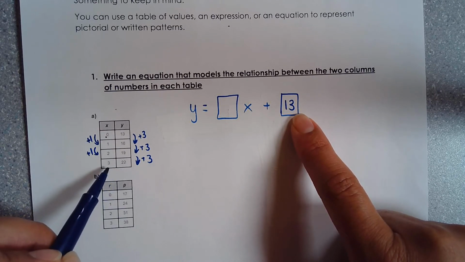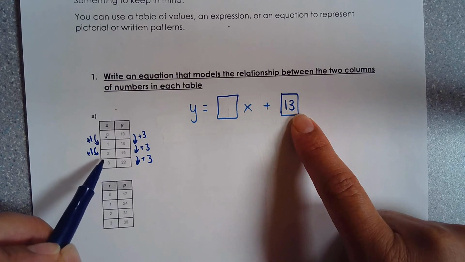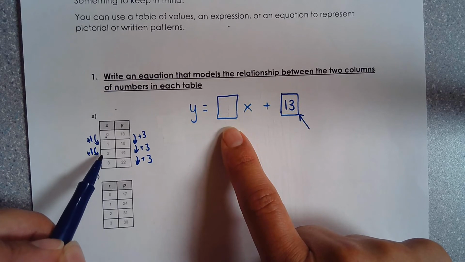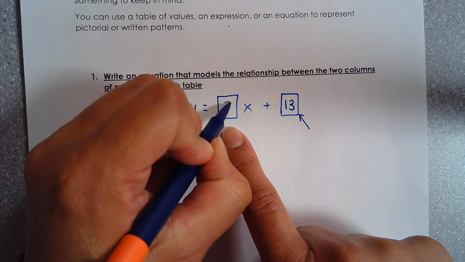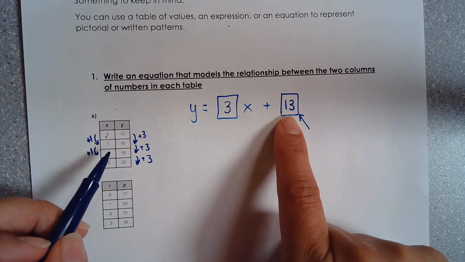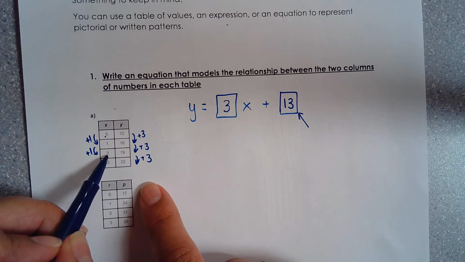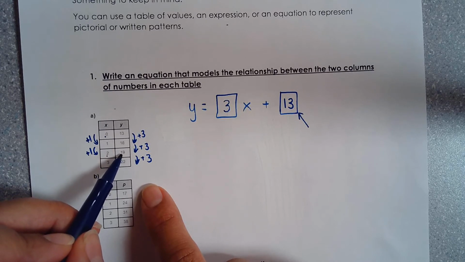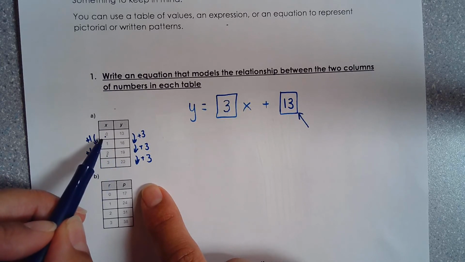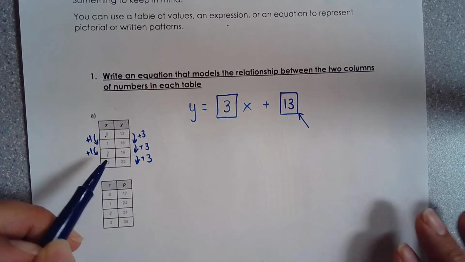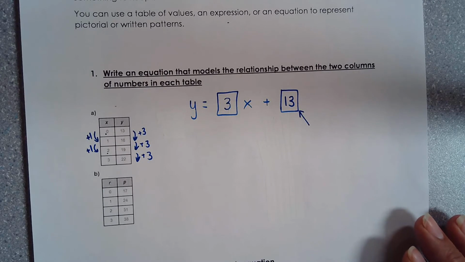So you would spend some time thinking about it, and then it looks like I would have to multiply the x value by 3 and add 13 to get the y value. So here, if I take this 2, multiply it by 3, I get 6, and then if I add 13, I get 19. So you want to make sure that it will work for each of these values here. So y equals 3x plus 13.